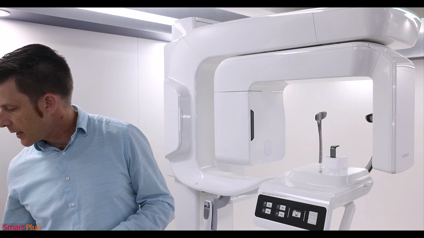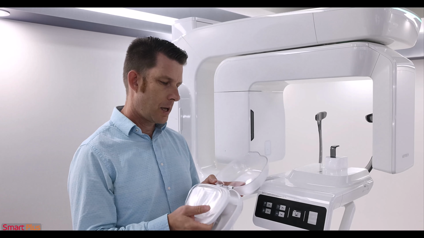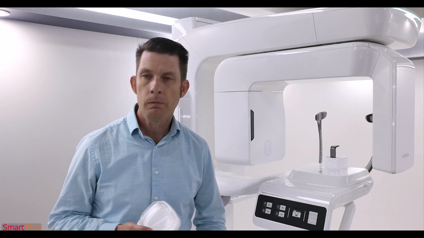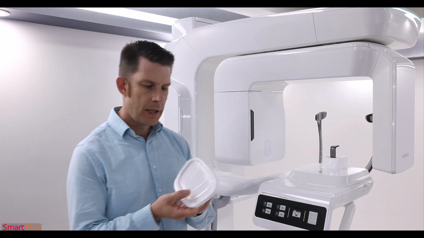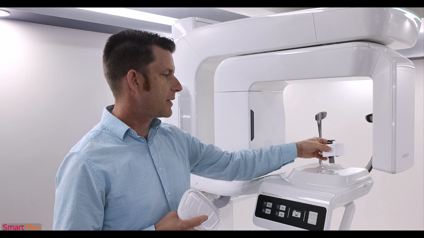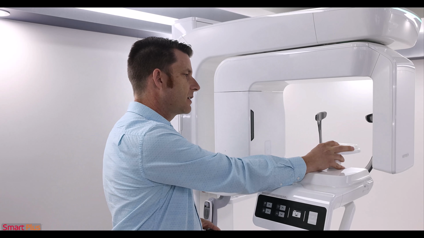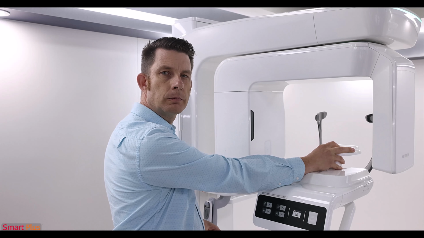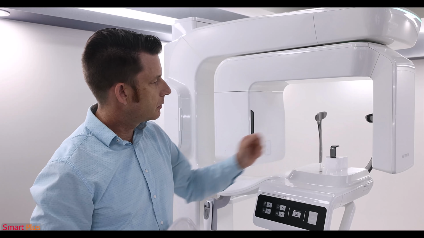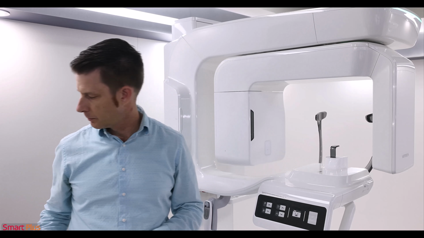One other appliance I would like to look at is your model scan platform. Your model scanning platform comes in this case, which I'll remove. To install the model scanning platform, we're going to remove our chin rest and add this into the device. We'll go ahead and reinstall our chin rest.